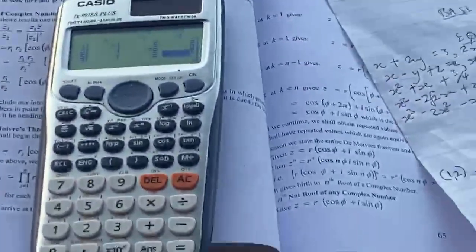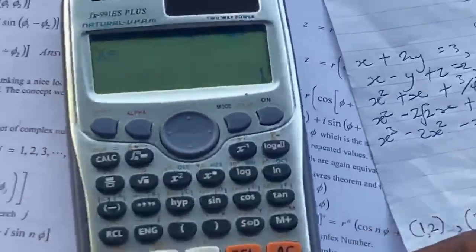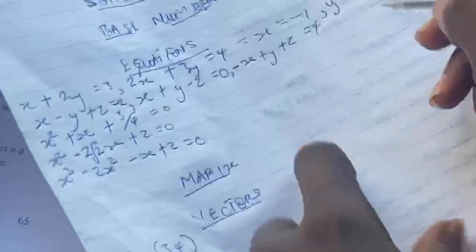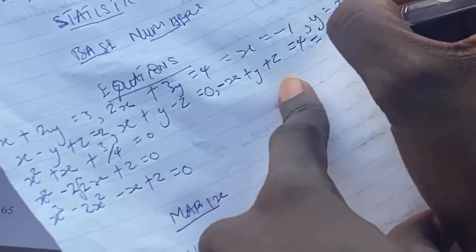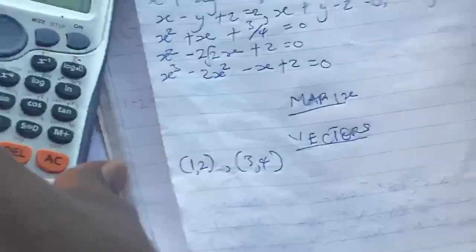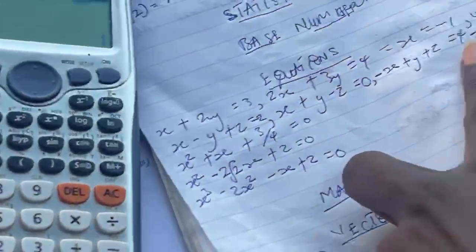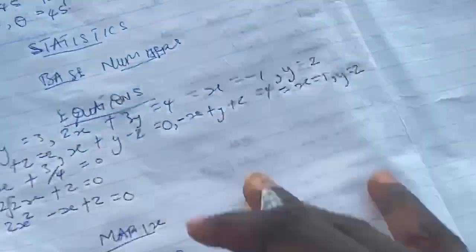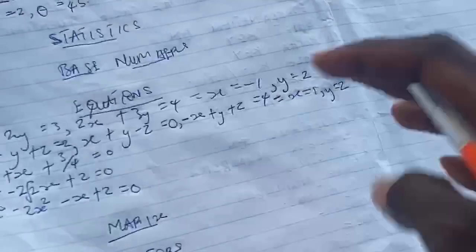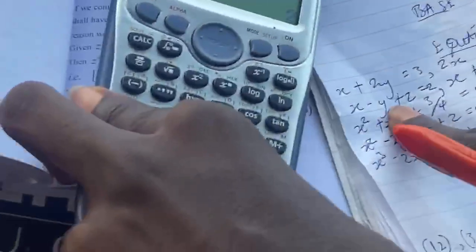After you have successfully filled in all these things, the next thing to do is click equal to. Then when you click on the equal to sign, your x is equal to 1 from the calculator, and your y is equal to 2 from the calculator.